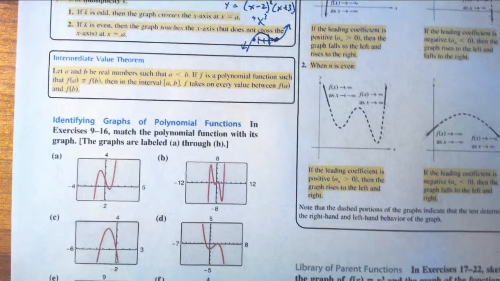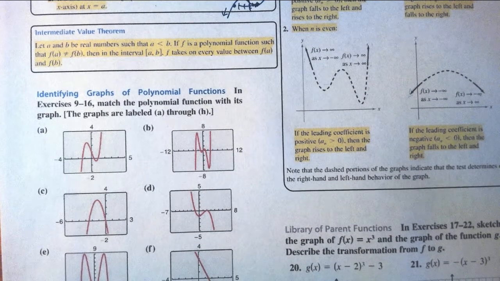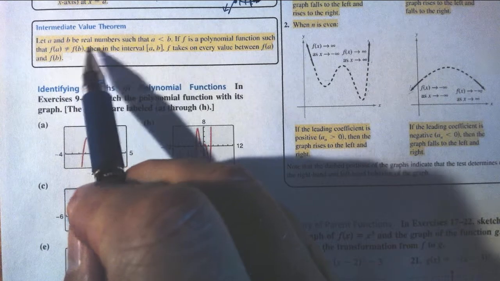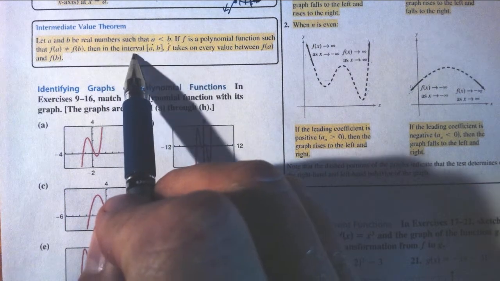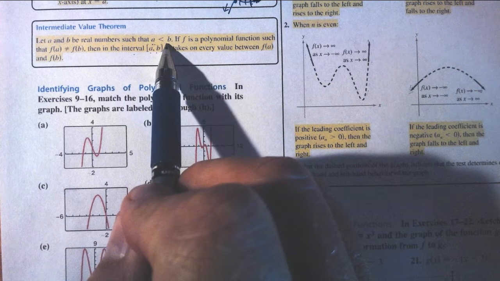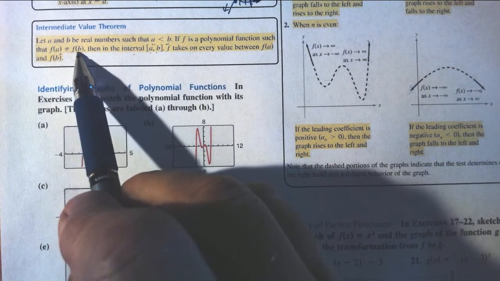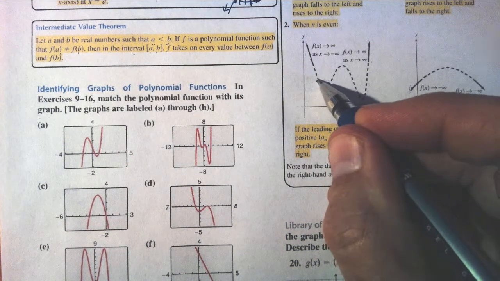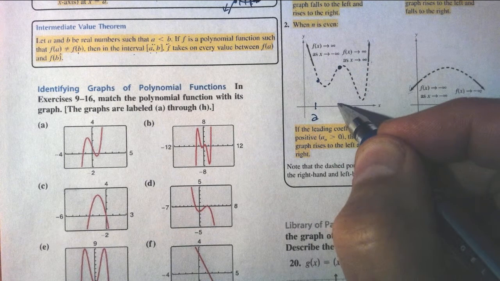Now, we probably won't talk a whole lot about the intermediate value theorem. It's really a simple idea, and I'll go through it here, but it becomes really important in calculus. So here's what it says. Let a and b be real numbers such that a is less than b. We're going to think of that as, since they're talking about an interval a, b, a is to the left of b. If f is a polynomial function such that f of a, the height at a, does not equal the height at b. Let's just use this for example. Let's say this is over a, and let's say this is b.